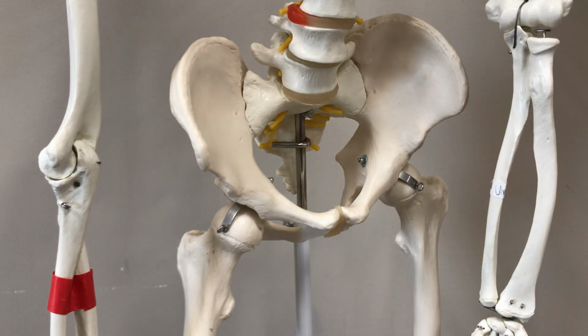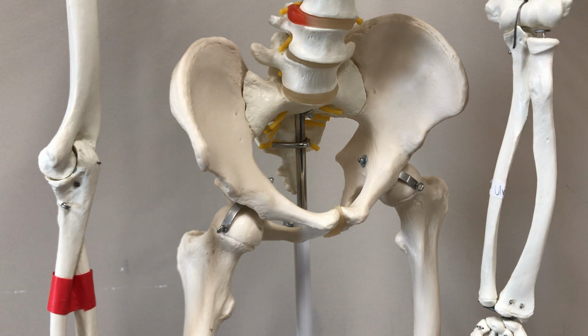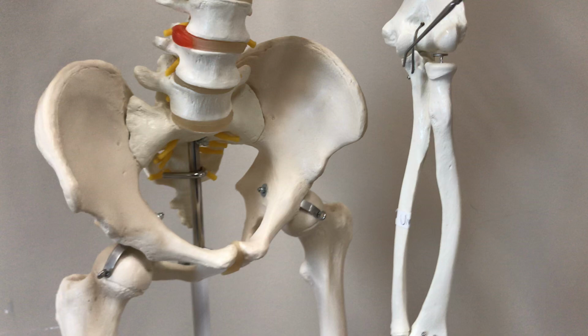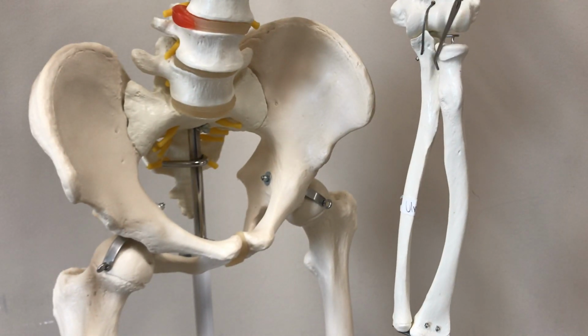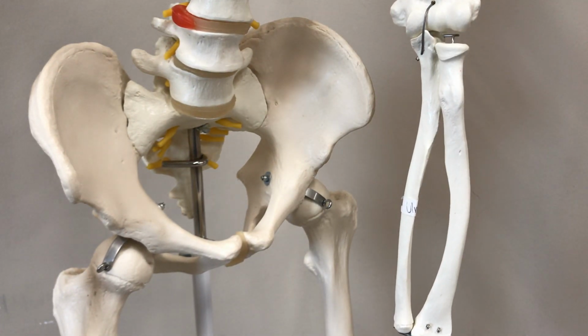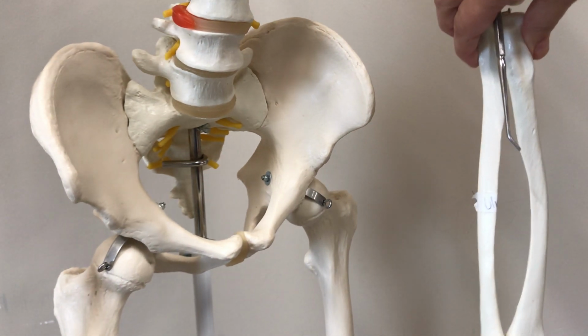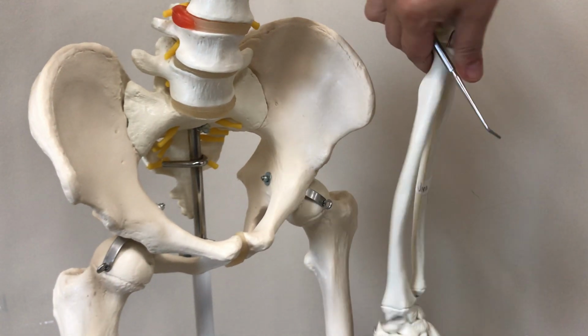And the pivot joint, and a good example is in the elbow between the proximal radial and ulnar bone. We have a pivot joint. It allows you to do supination or pronation.